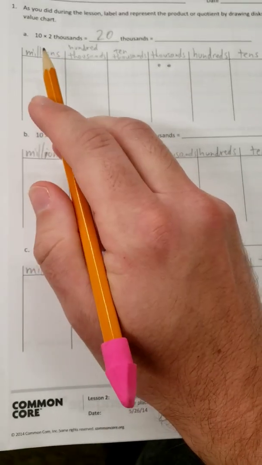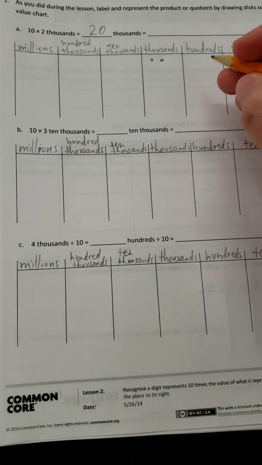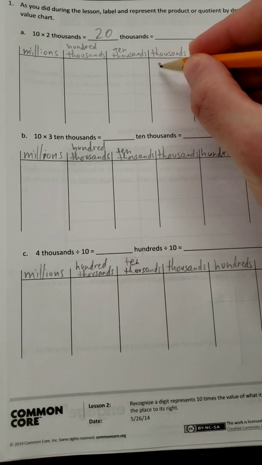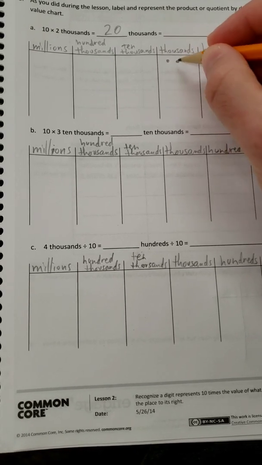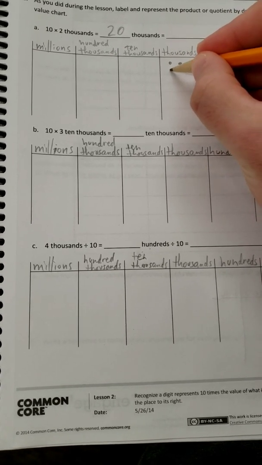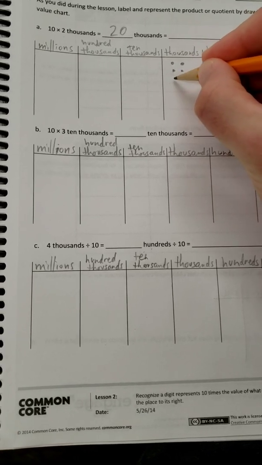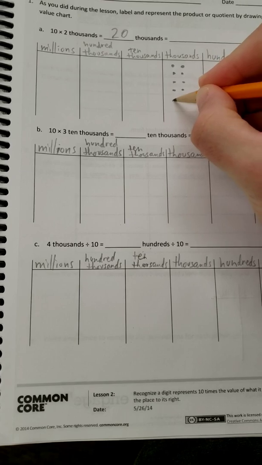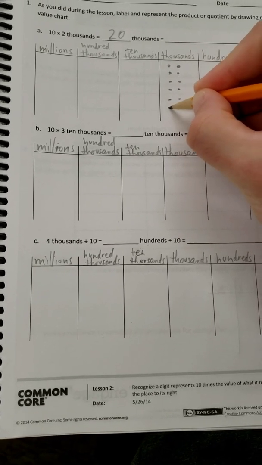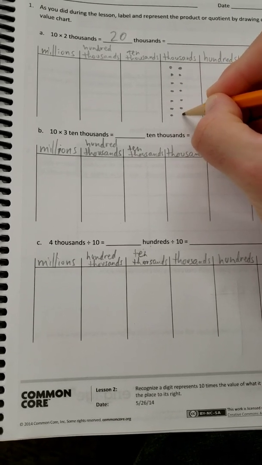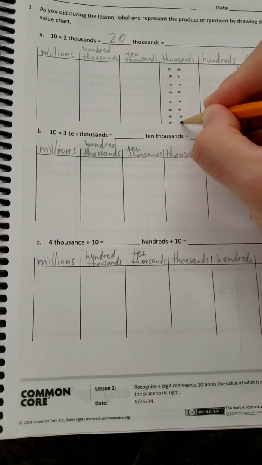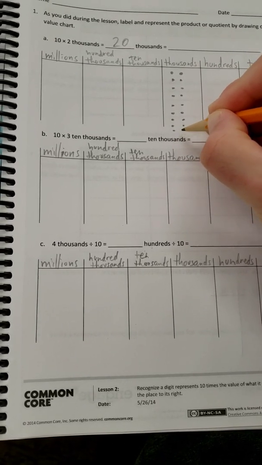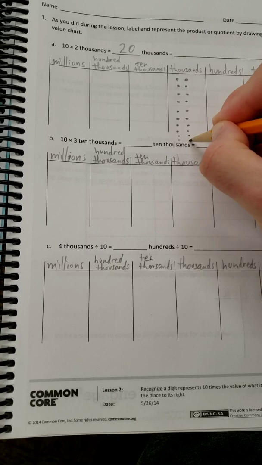Then I'm multiplying that by 10, so I'm going to turn these into 10 in each row. So we have 1, 2, 3, 4, 5, 6, 7, 8, 9, and 10.